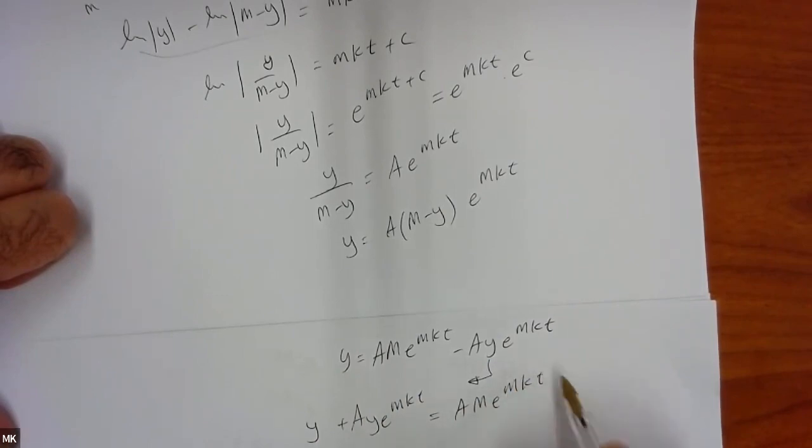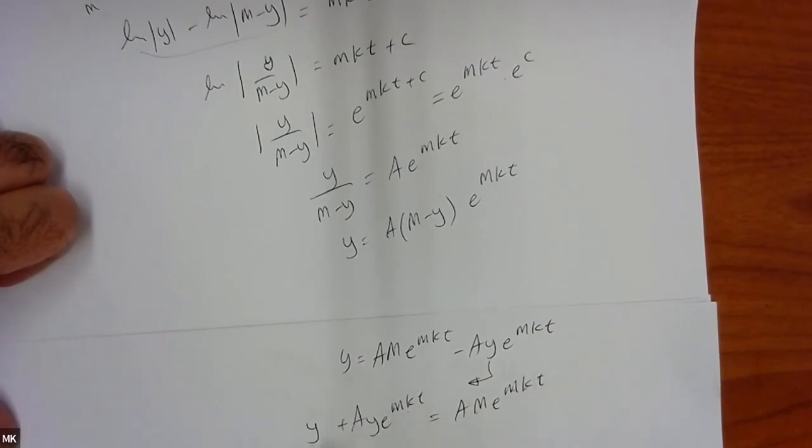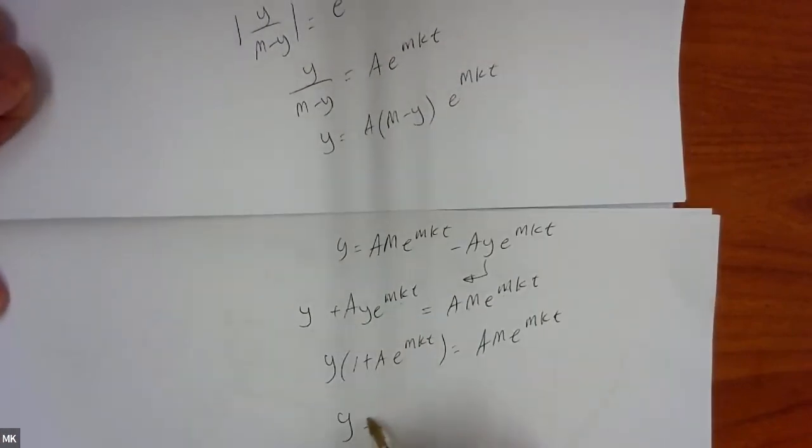Again, just a reminder, M is the carrying capacity, K corresponds to the rate, not quite the rate, but corresponds to the rate. T is the time variable, so T is a variable, and also is Y. Y is a variable as well. But everything else, A, M, and K, are constants. Divide by that.